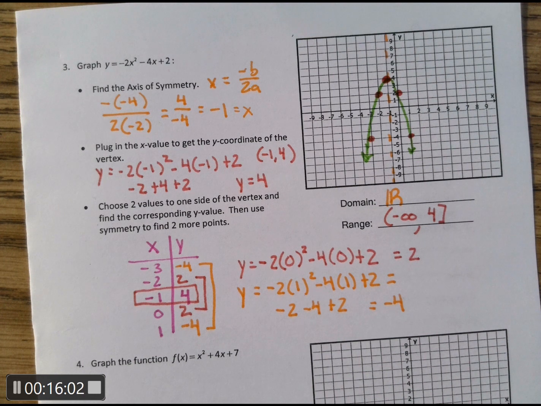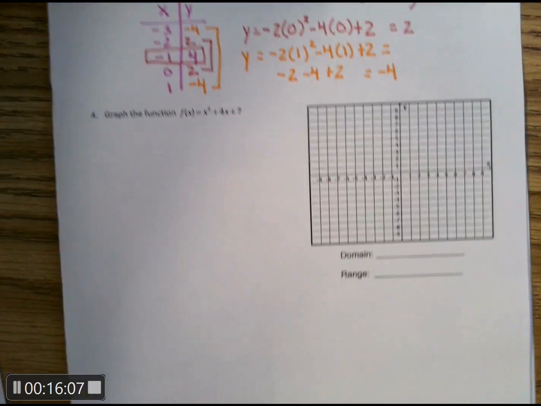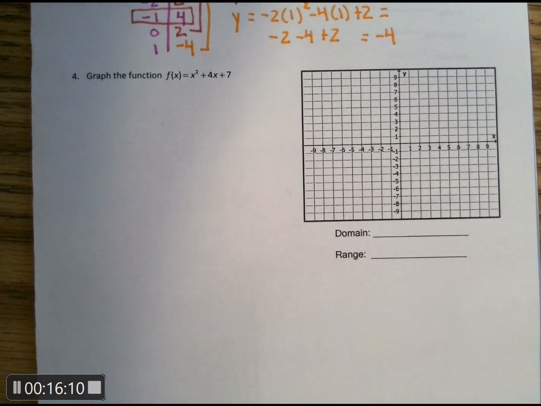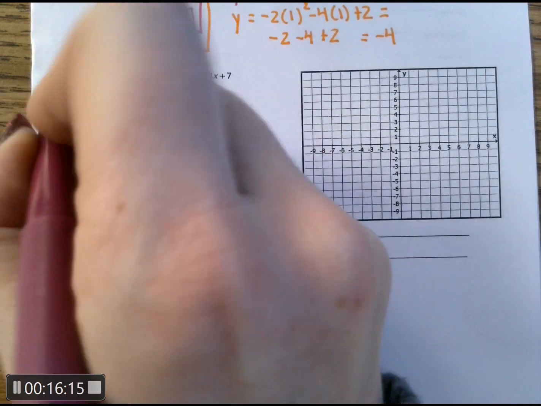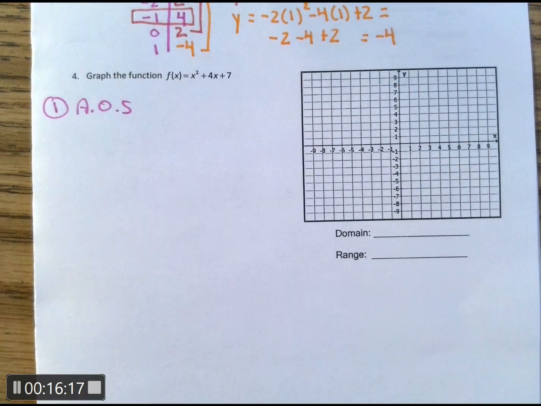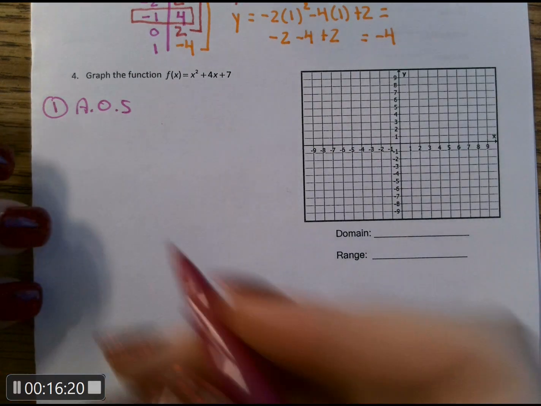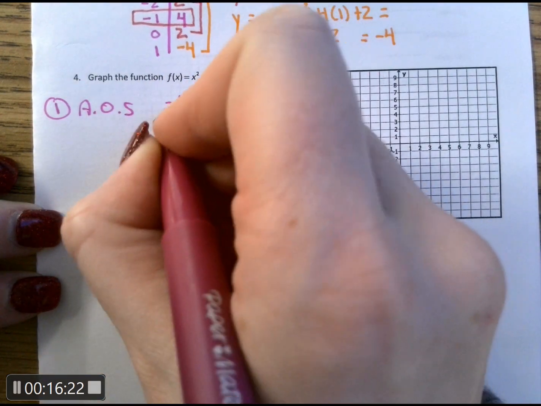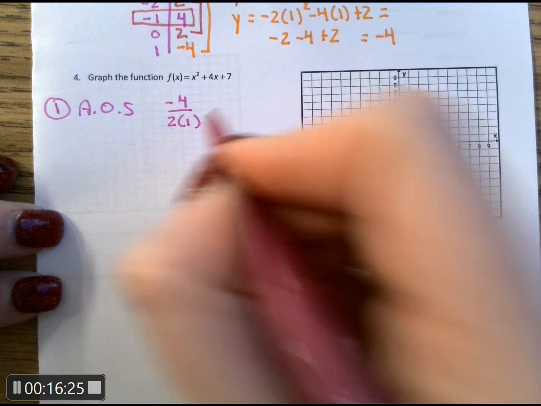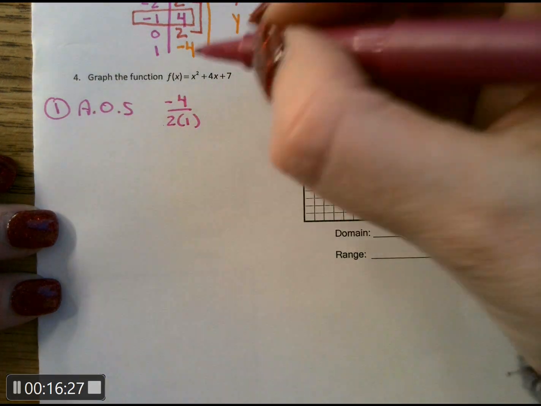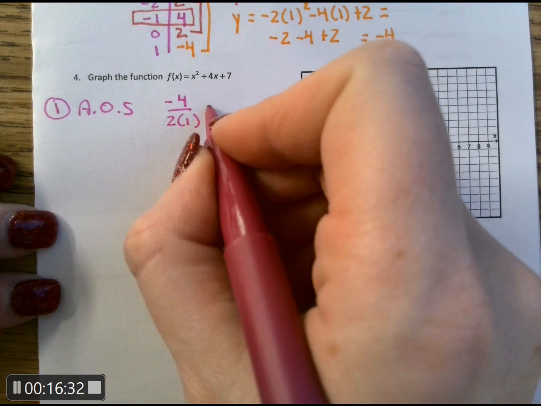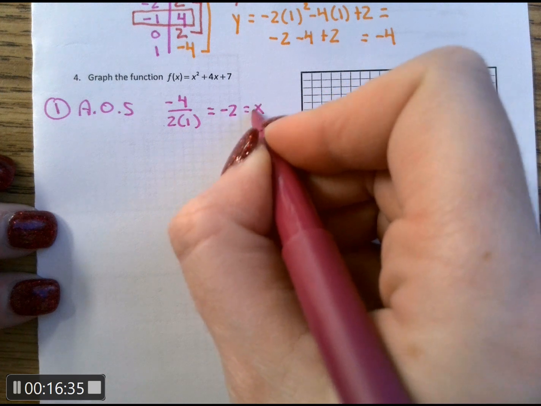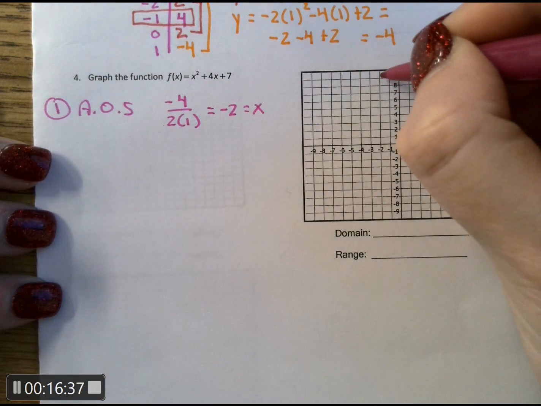All right. You guys ready to try the next one? Let's do it. Okay. If you're not, pause the video. Okay. So for number 4, step 1. Axis of symmetry. Negative b over 2a. So we have -4 over 2 times 1. Because remember, there is a secret 1 in front of our x squared. So -4 divided by 2 is going to give us -2. Go ahead and graph that.